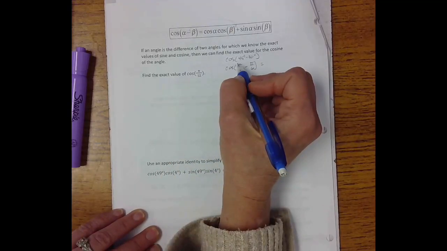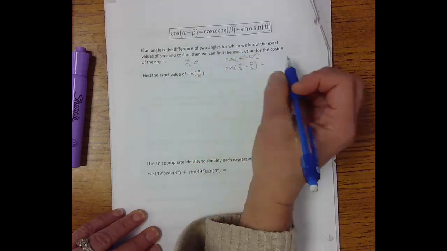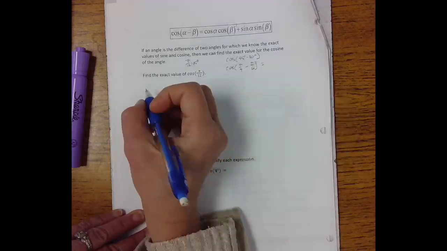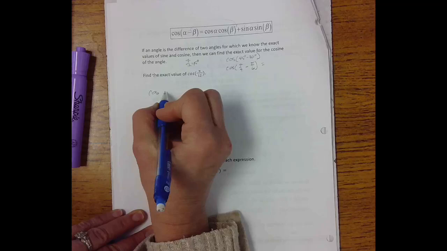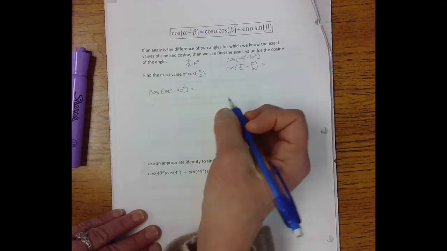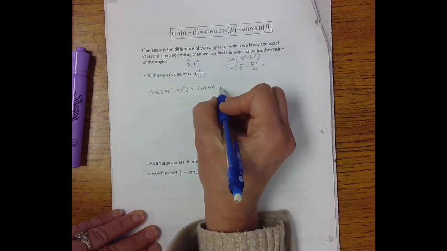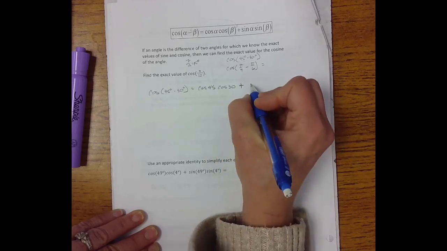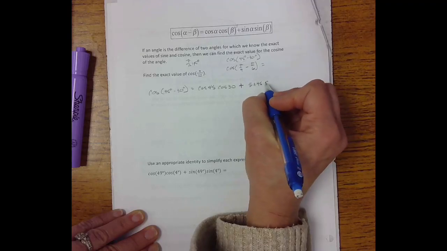Remember, pi over 12 equals 15 degrees, and so does 45 minus 30. So let's keep it as degrees, but again, you can keep it as radians as well. So I'm going to do the cosine of 45 degrees minus 30 degrees. Remember, it's going to be the cosine of 45 times the cosine of 30, but this time I'm going to add the sine of 45 degrees times the sine of 30 degrees.